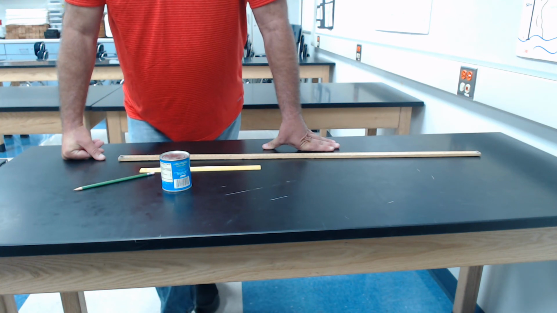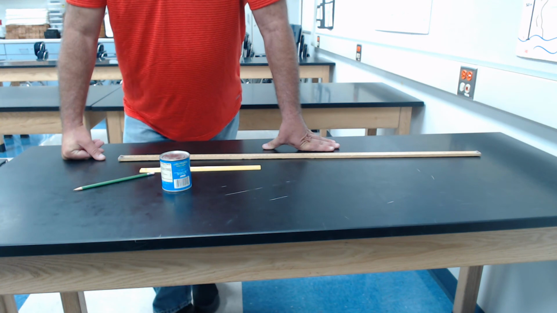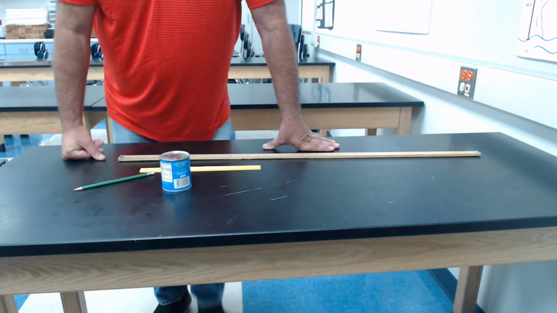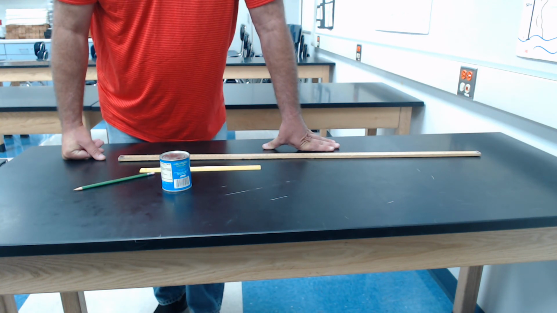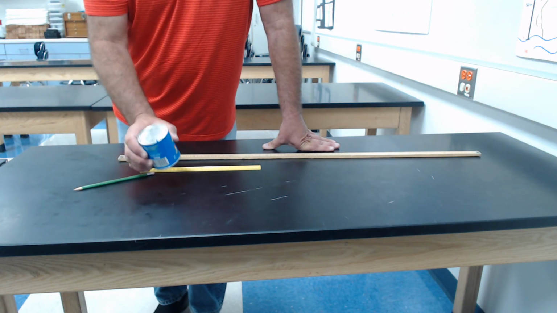So for each of your measurements, your 3 measurements of pi and your 3 calculations of pi, I want you to find the percent error between the accepted value of pi and what you got through the process of rolling.